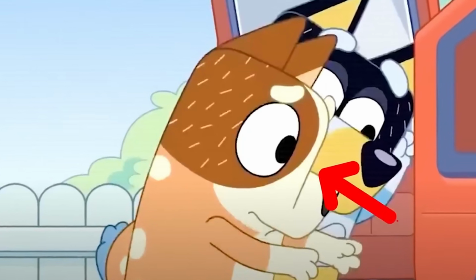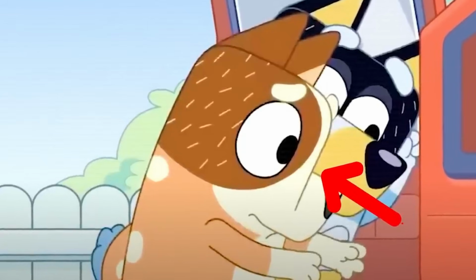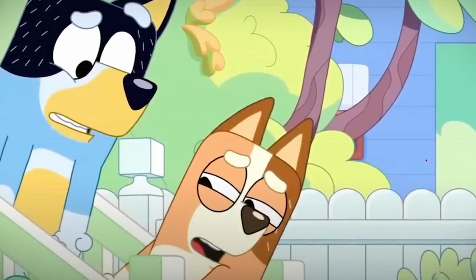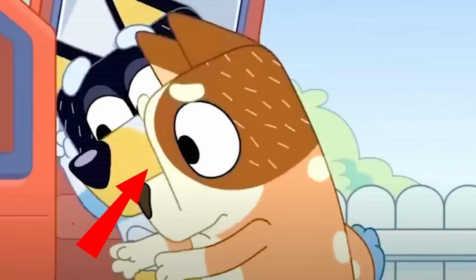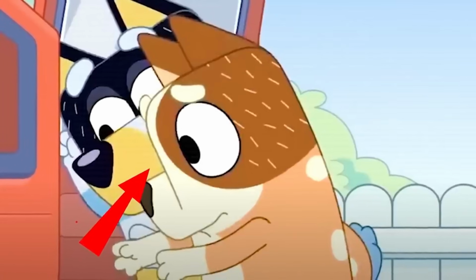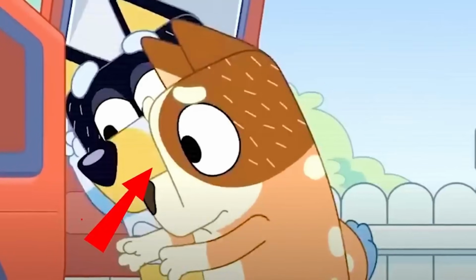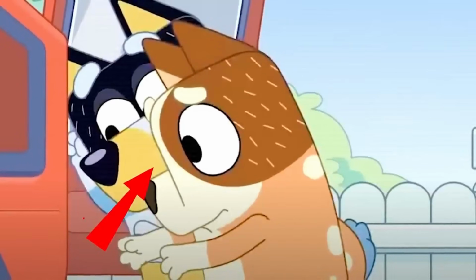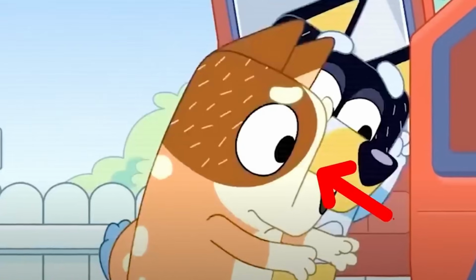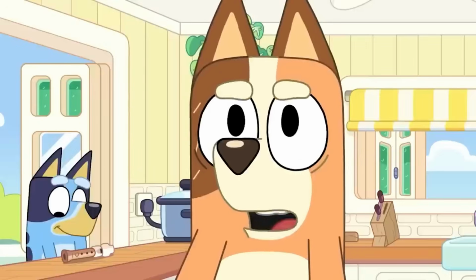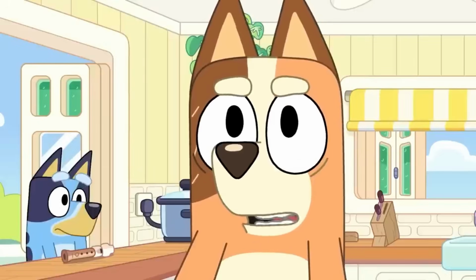It's a tiny inconsistency, but it briefly makes Chili look like she's stepped into a completely different animation style before instantly returning to normal. Moments like these remind us that even one of television's most polished animated shows isn't immune to the occasional visual hiccup. But Chili isn't the only family member whose appearance suddenly changes.